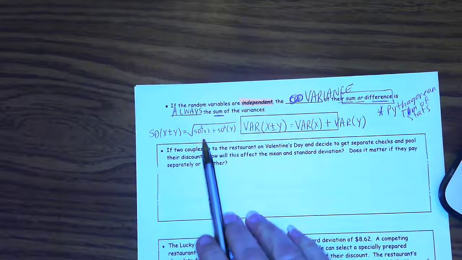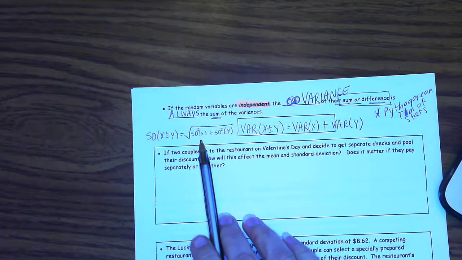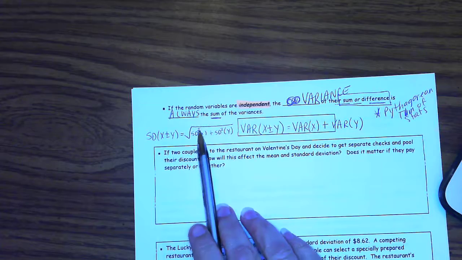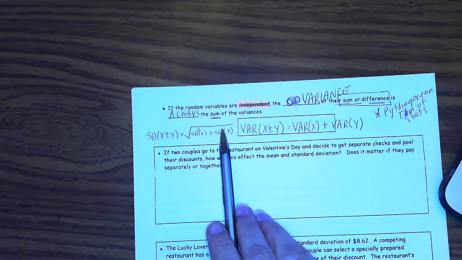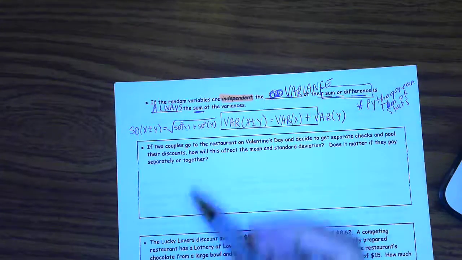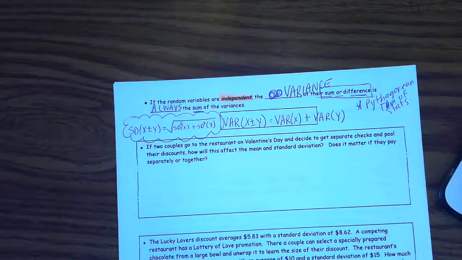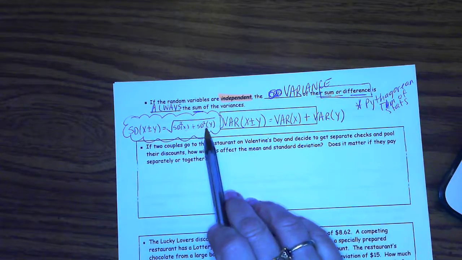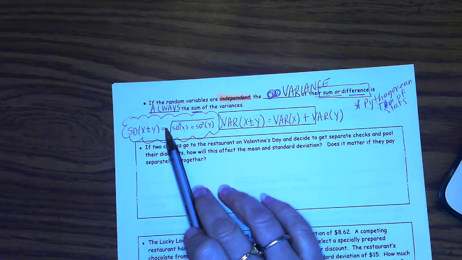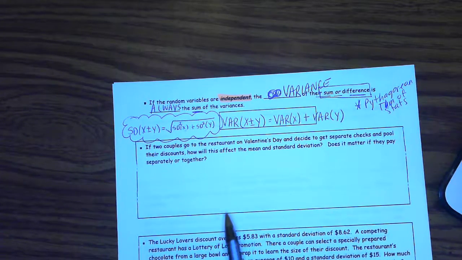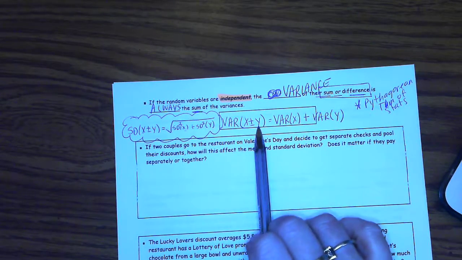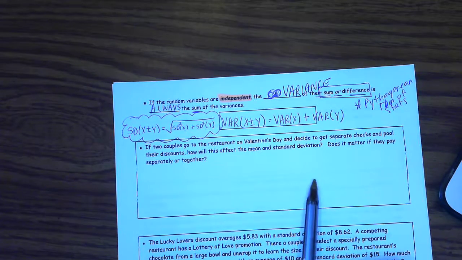Now if you look closely at this, it looks like the Pythagorean theorem: the square root of a squared plus b squared. And so you'll hear me refer to it as the Pythagorean theorem of statistics. It's kind of like if you're trying to find the hypotenuse of the triangle, you don't just add a and b. You add a squared, b squared, and then take the square root to get the hypotenuse. If you want the standard deviation of the sum of two random variables, you don't just add their standard deviations.